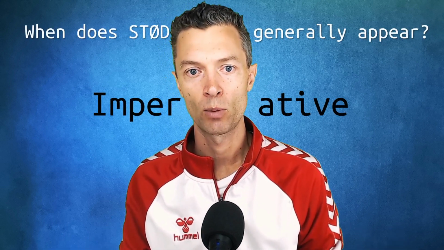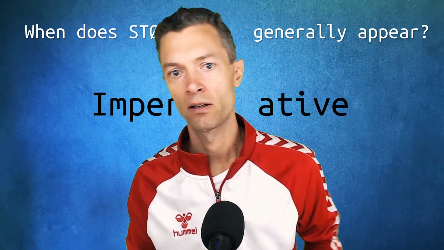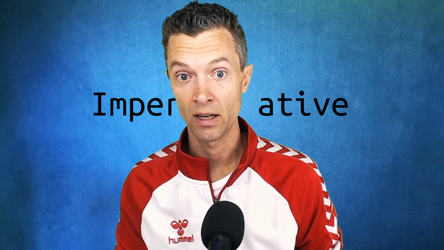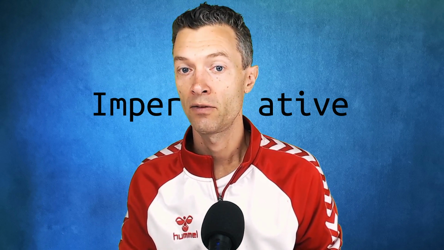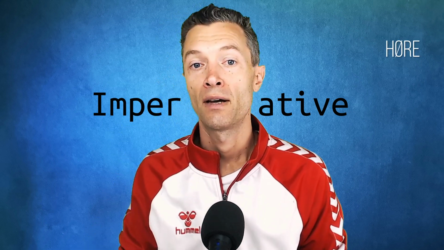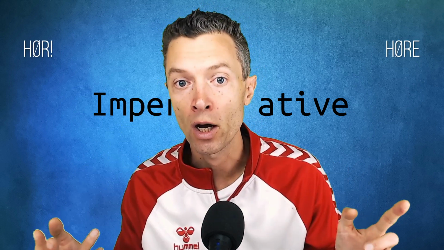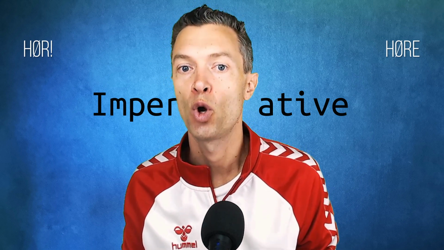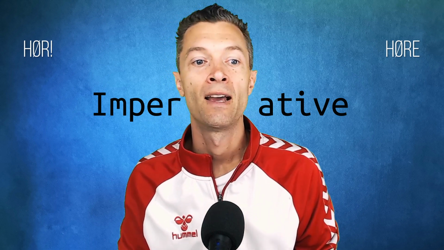Another case where we almost always have Stød is in the imperative form. That's the order form of the verbs. Do that, come here, close the window. The imperative in Danish is always formed by the infinitive without an E. For example, if I say the infinitive høre, I would say the imperative form hør, and this has Stød. So imperative almost always has Stød, unless there is no Stød basis. We'll talk about that more in depth in the video on Stød in verbs.